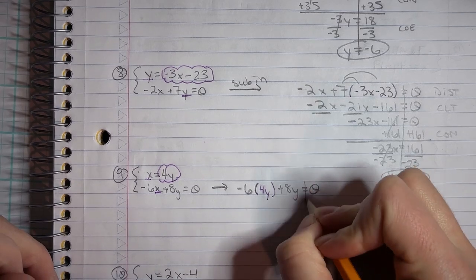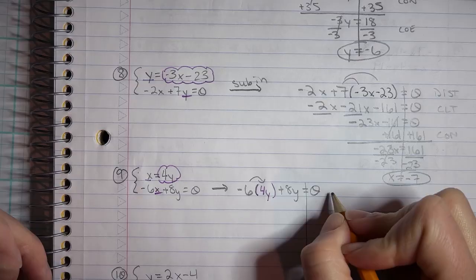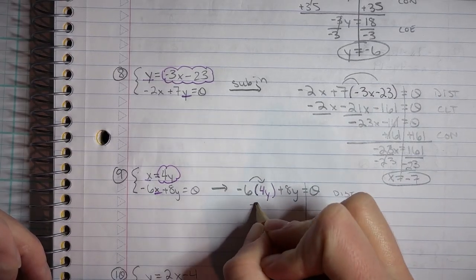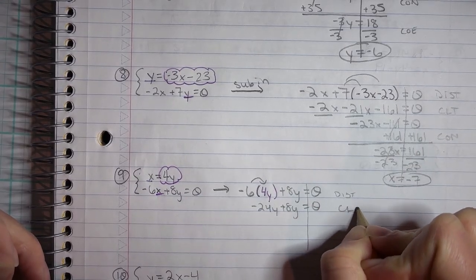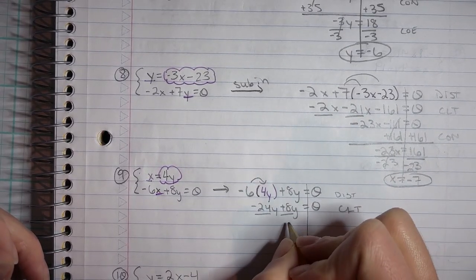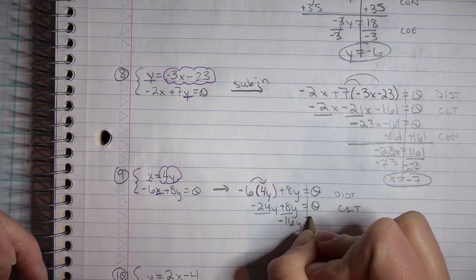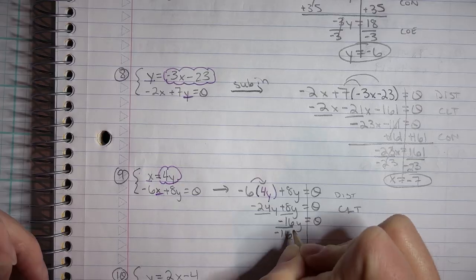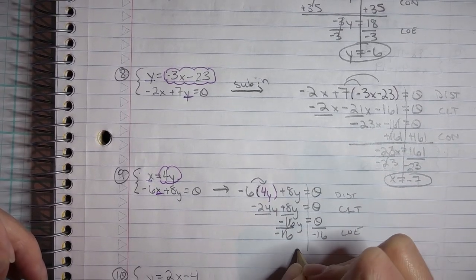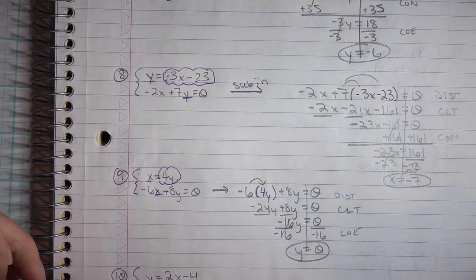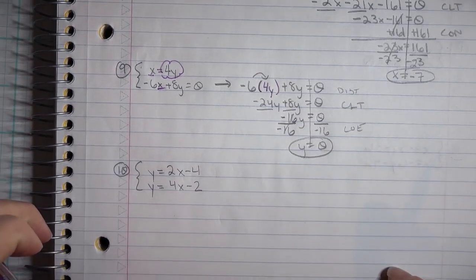I replaced it, and now I just have a bunch of stuff. We got a bunch of y's. I'm going to distribute. We got negative 24y plus 8y equals 0. I'm going to combine like terms. This gives us negative 16y equals 0. Divide by negative 16 because it's a coefficient. And I get y equals 0. All right, using those skills from Unit 4. They're coming back to haunt us.